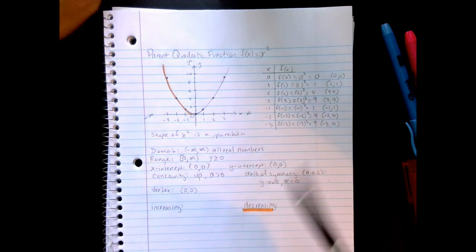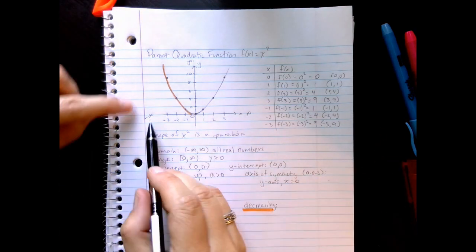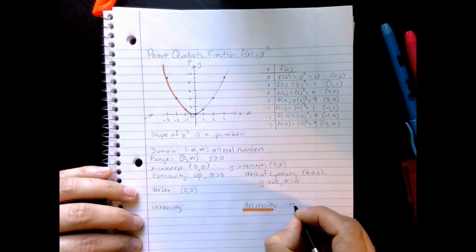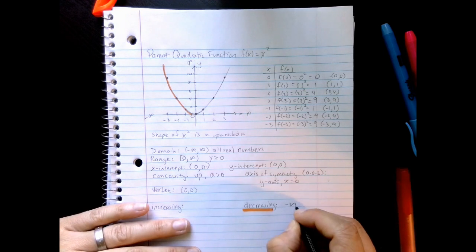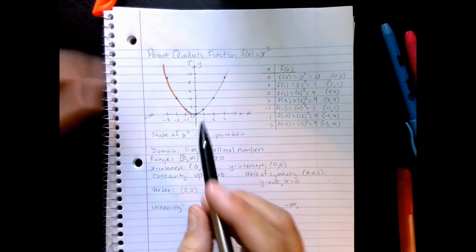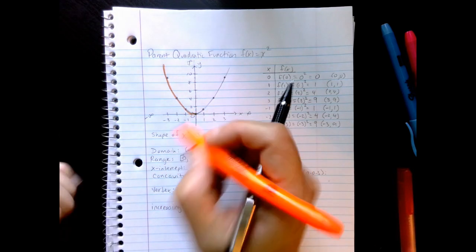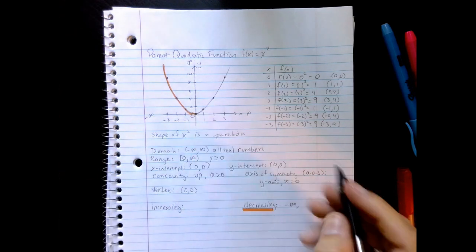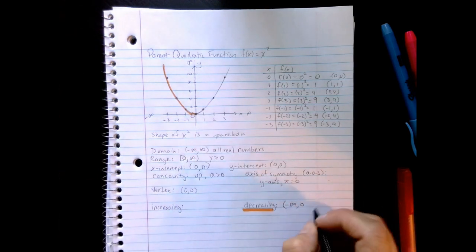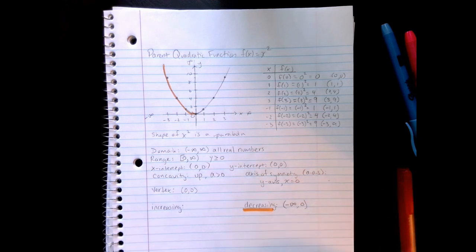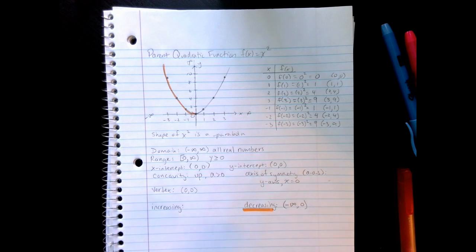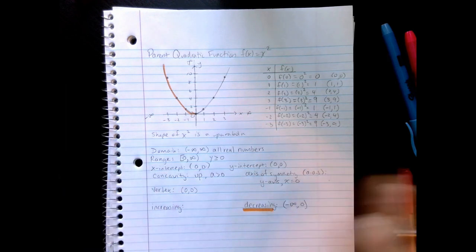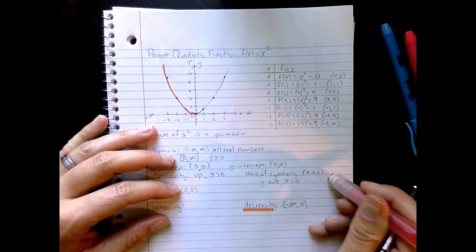So when does that happen? Well, where did I start at? Negative infinity. And when does it go until? It goes until 0. Now, I'm not going to actually include 0 because at the moment of 0, it's really not doing either value. It's not increasing nor decreasing. It's just at its lowest point.